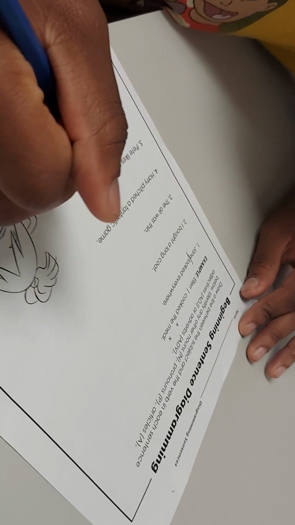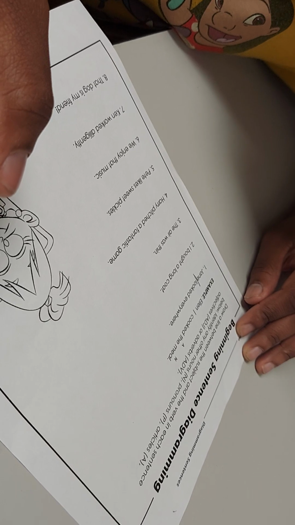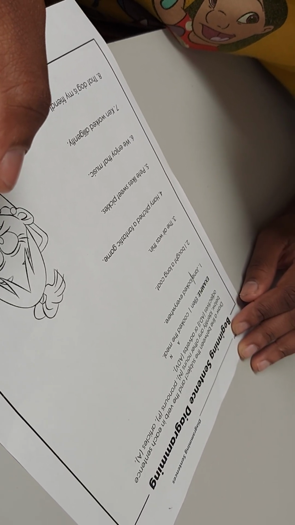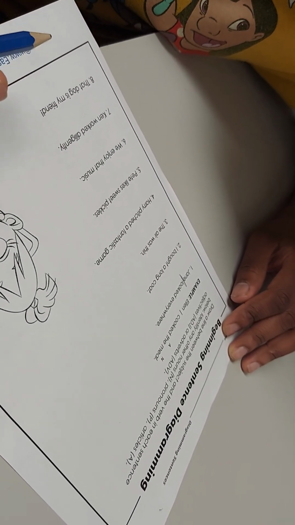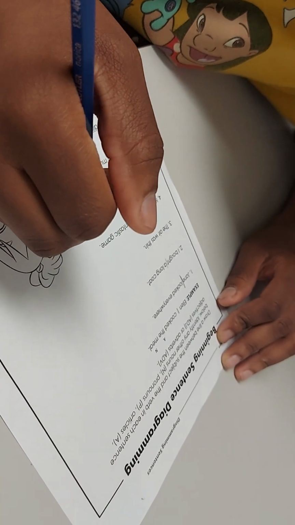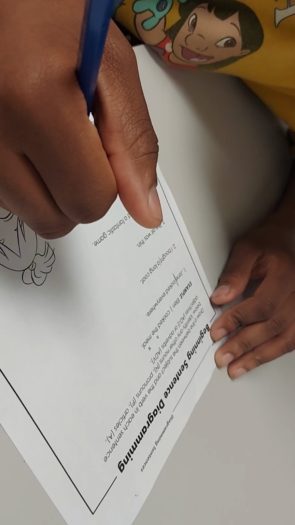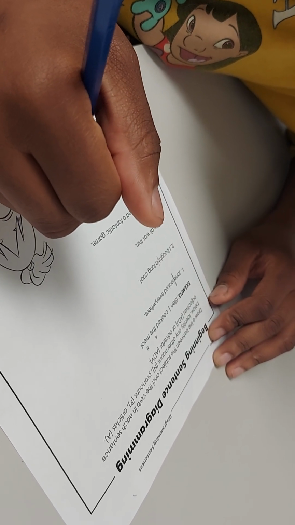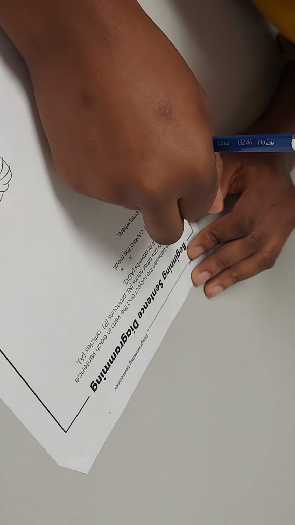Okay. All right. And number 2, I bought a long coat. All right. What's the subject in that? Who bought a long coat? I. And what did I do? Bought a long coat. Okay. Draw a line between I and bought. Okay. Number 3, the air was thin. So what was thin? The air. And which is the verb? Was. So draw a line between air and was.